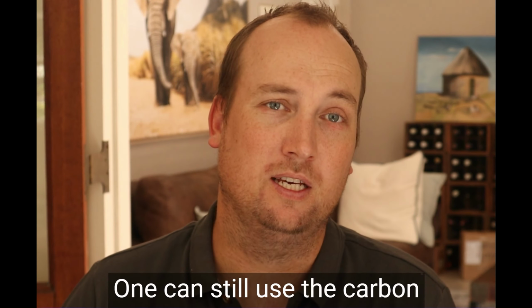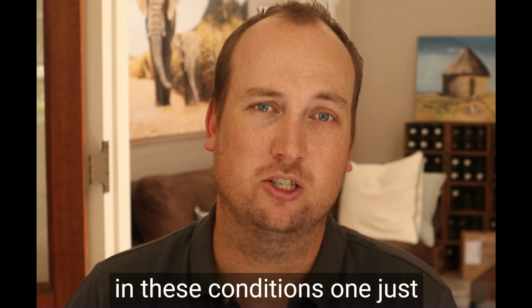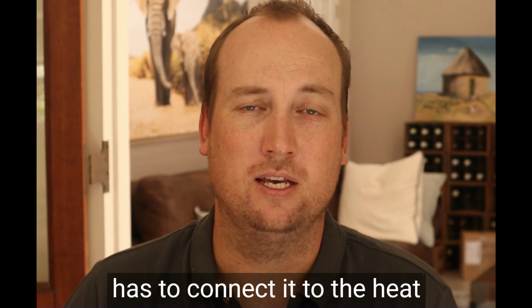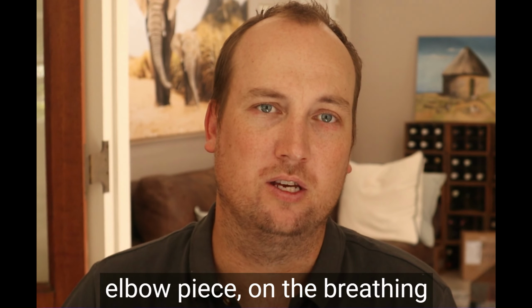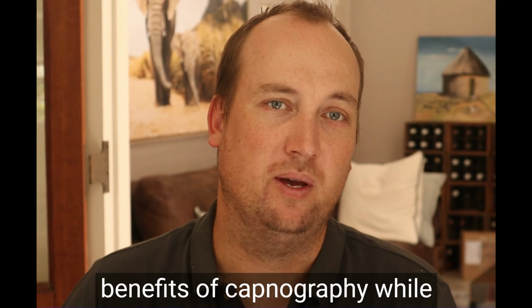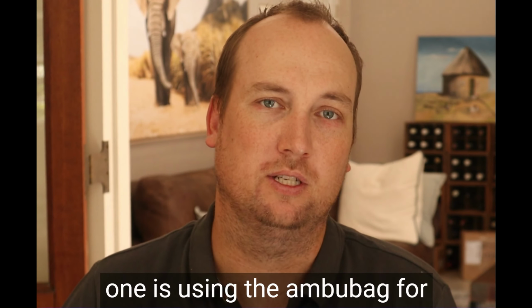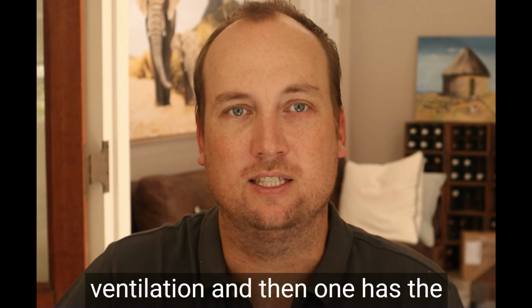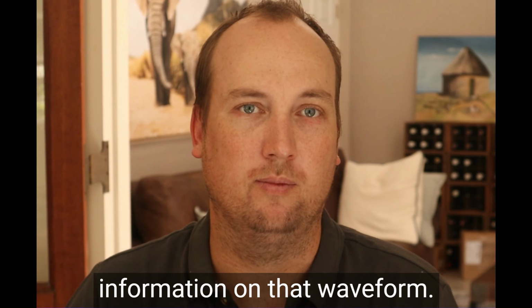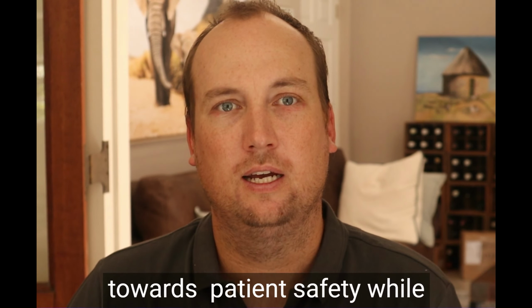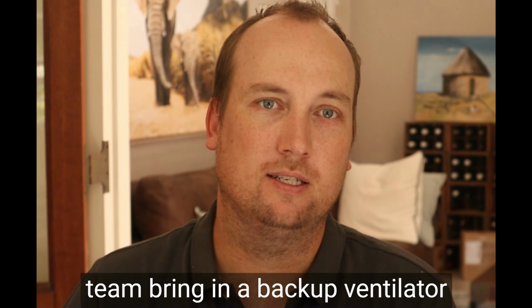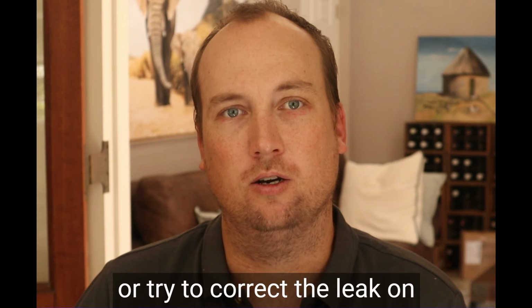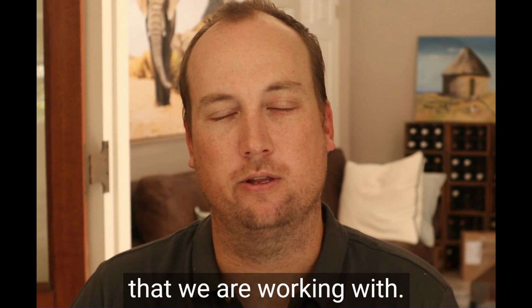One can still use the carbon dioxide gas sampling line in these conditions. One just has to connect it to the heat moisture exchange filter or the elbow piece on the breathing circuit, so that one still has the benefits of capnography while one is using the AmbuBag for ventilation. And then one has the benefits of this feedback and this information on that waveform. My focus has now shifted towards patient safety, while other members of the theatre team bring in a backup ventilator or try to correct the leak on the anesthetic workstation that we're working with.